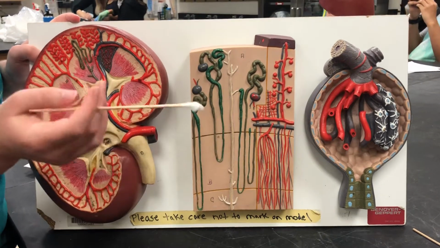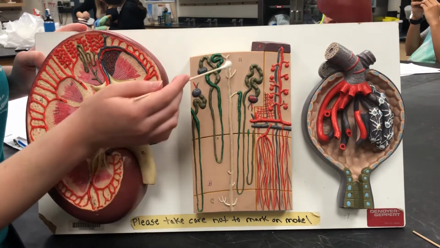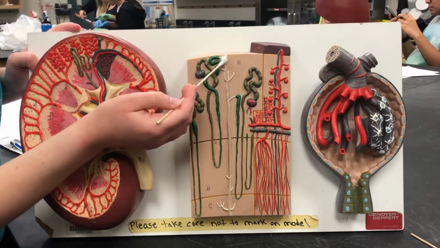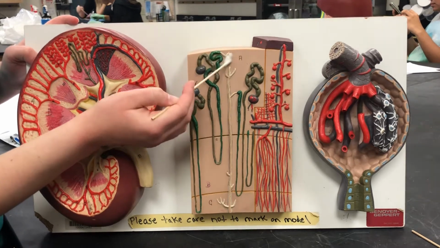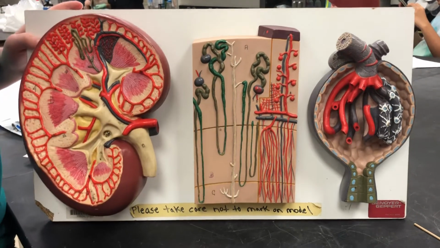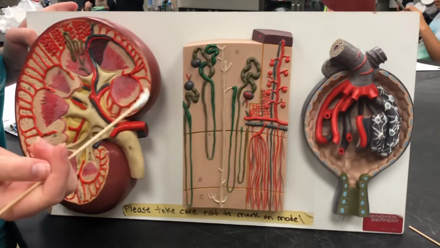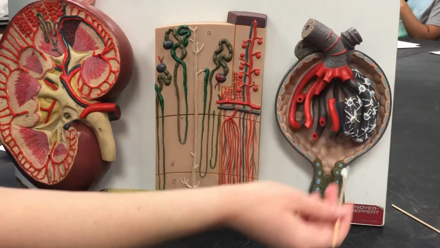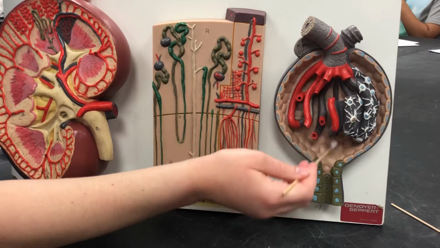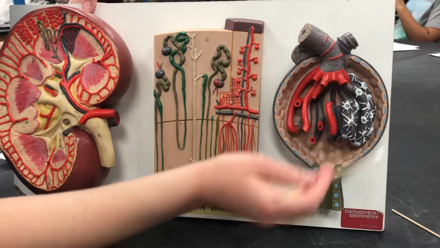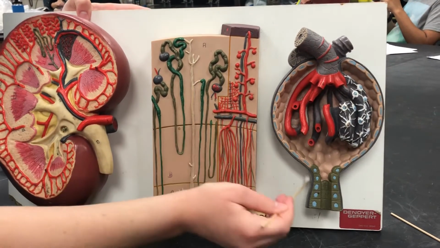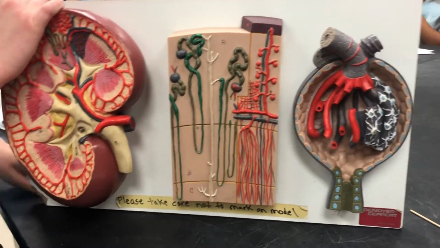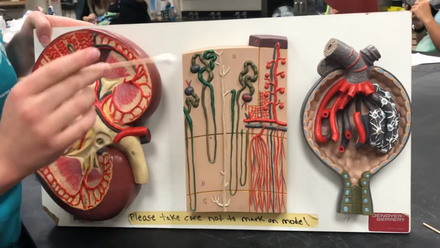And then you have your collecting tubules and ducts. This is going to be your collecting duct, and it's going to connect at the collecting tubule up here, which connects it to the distal convoluted tube. We're going to move on to our afferent arterioles and efferent arterioles. So this whole thing is basically, this is the glomerulus, and then this is the glomerular capsule, which encompasses the renal corpuscle. The renal corpuscle.